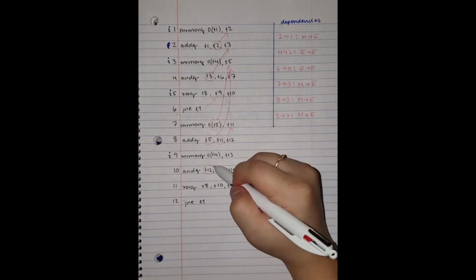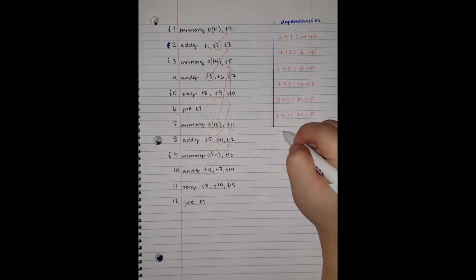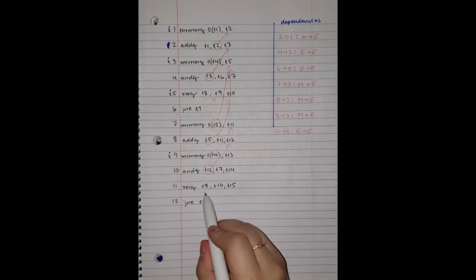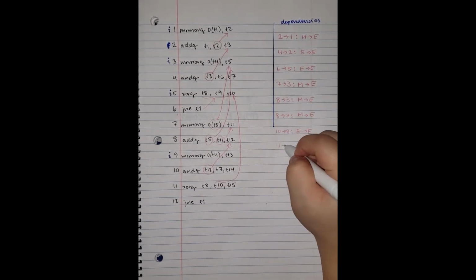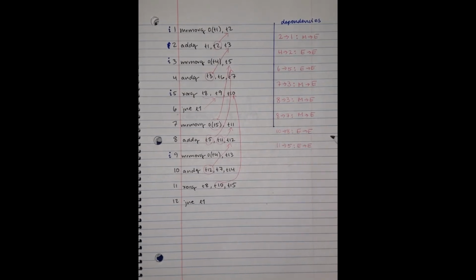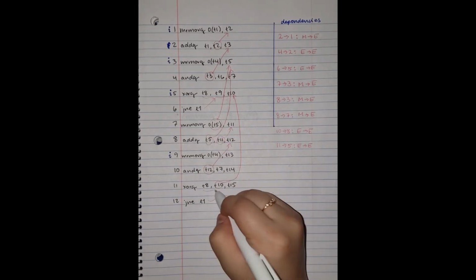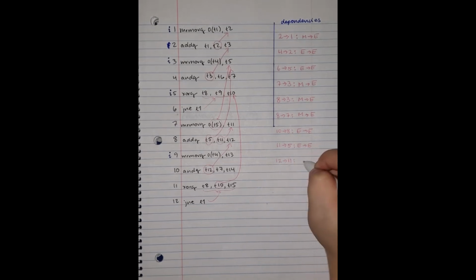Next instruction, 10, the AND. The T12 depends on the T12 from instruction 8, so 10 depends on 8, and this is going to be an execute to execute forwarding. Instruction 11, the T10 depends on instruction 5's T10, so 11 depends on 5, and this is an execute to execute forwarding. And finally, just like before, the jump depends on the execute condition codes from the previous instruction. So 12 depends on 11, and this is again an execute to execute forwarding.